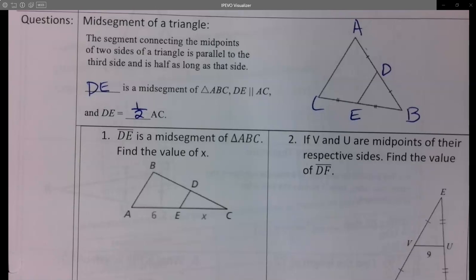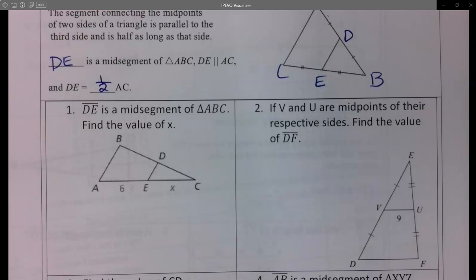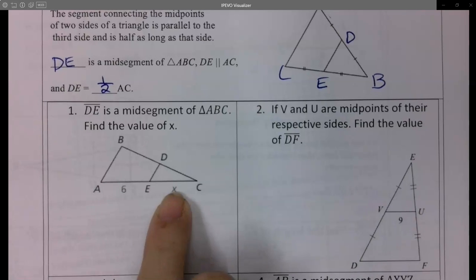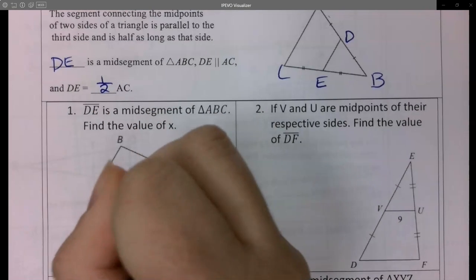So number 1 is telling me DE is a midsegment of triangle ABC. It wants me to find the value of x. Because I know it's a midsegment, these two lengths have to be congruent. So x just equals 6.